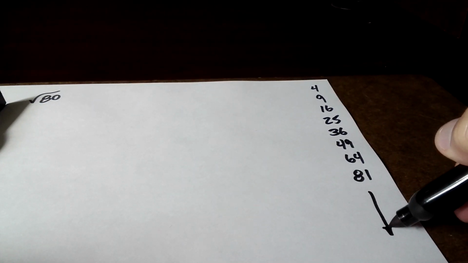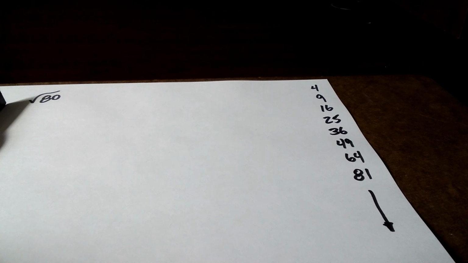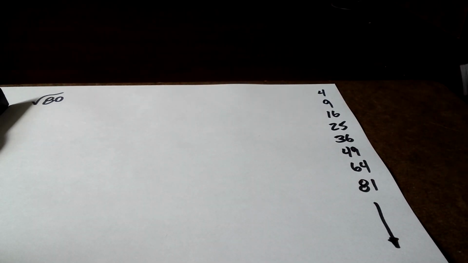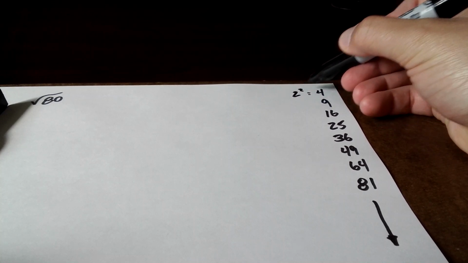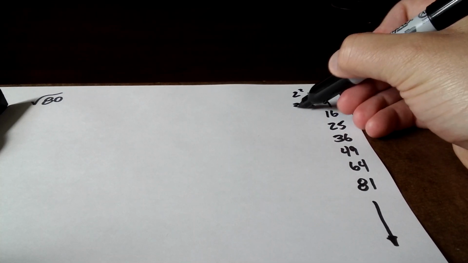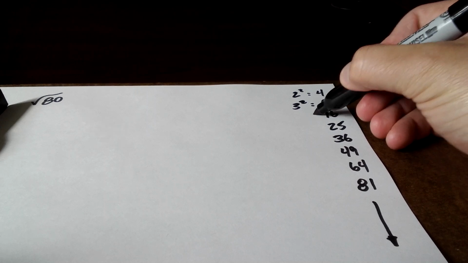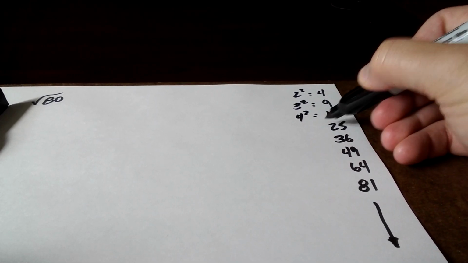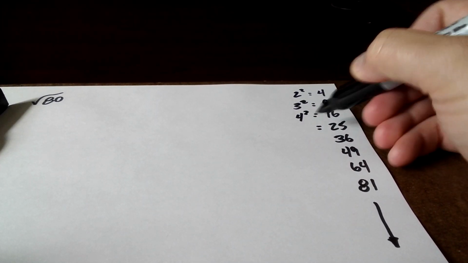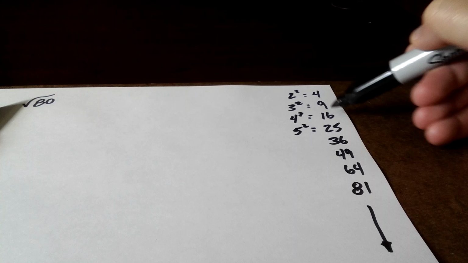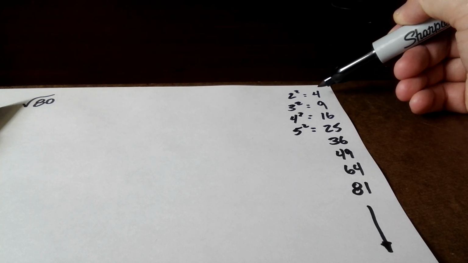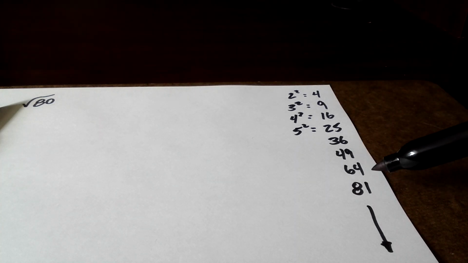There's a ton of these. They literally go on infinitely. But the reason that these are the perfect squares is because if you notice, 4 is 2 squared. 9 is 3 squared. 16 is equal to 4 squared. 25 is 5 squared. And that list goes on as well. So these numbers on the right are the perfect squares, not these. These are the perfect squares.